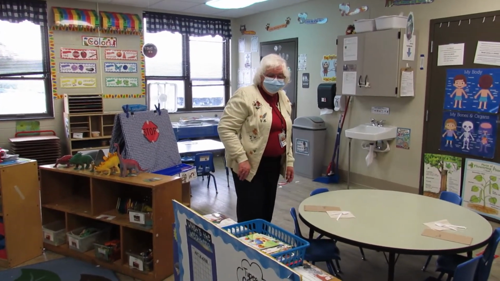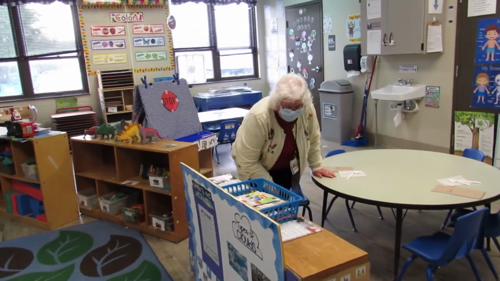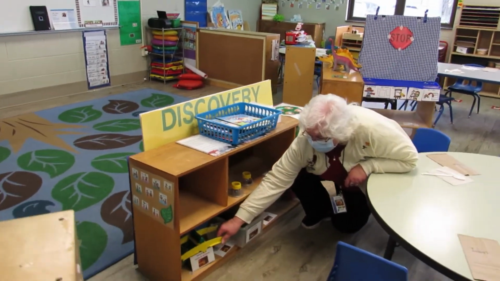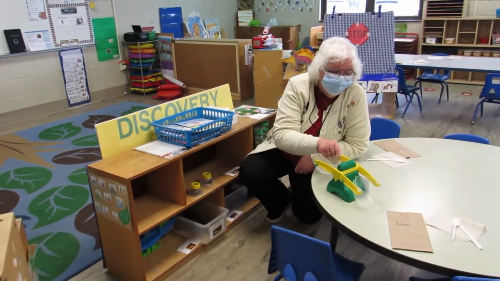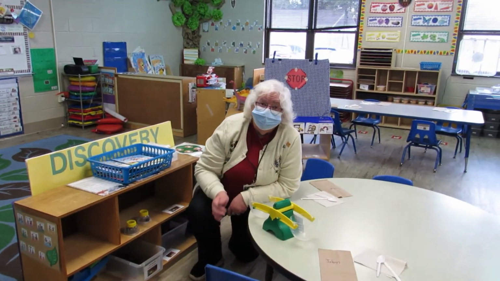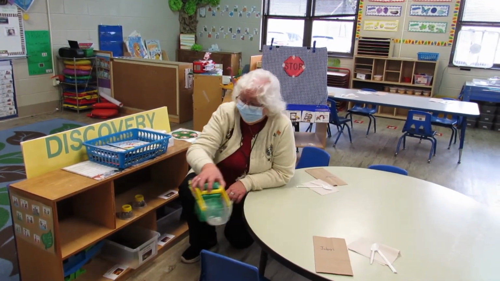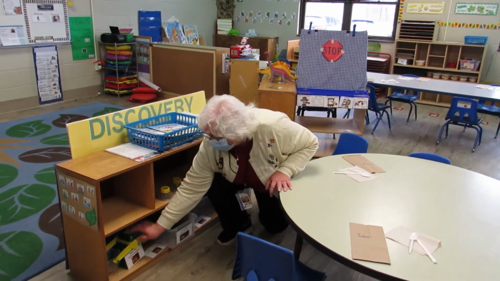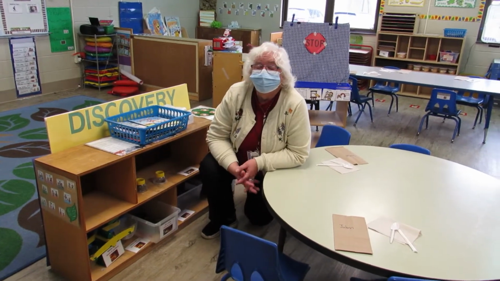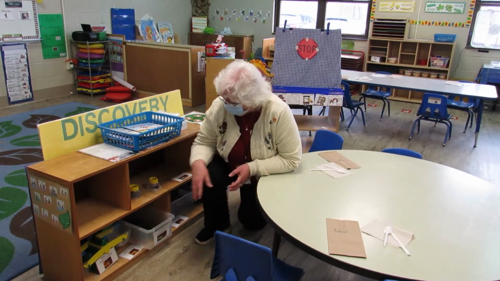This is the science and math area. In this area, we have things where we measure, and we have things like the scale, where we talk about how the different cups weigh. We also have measuring tapes and thermometers and magnifying glasses, and of course bug catchers, so that we can talk to the children about the world around them and what they're experiencing.